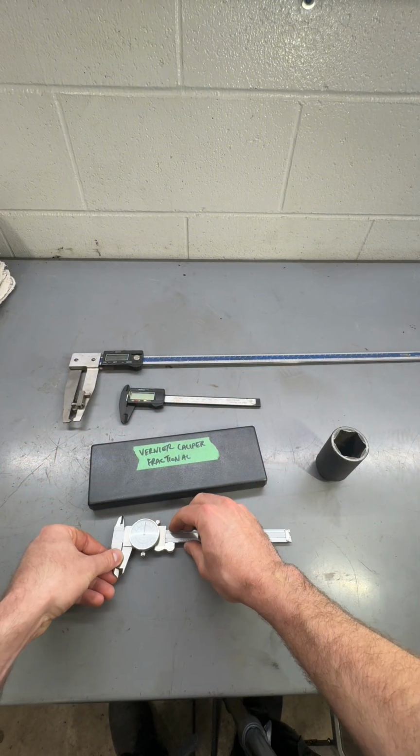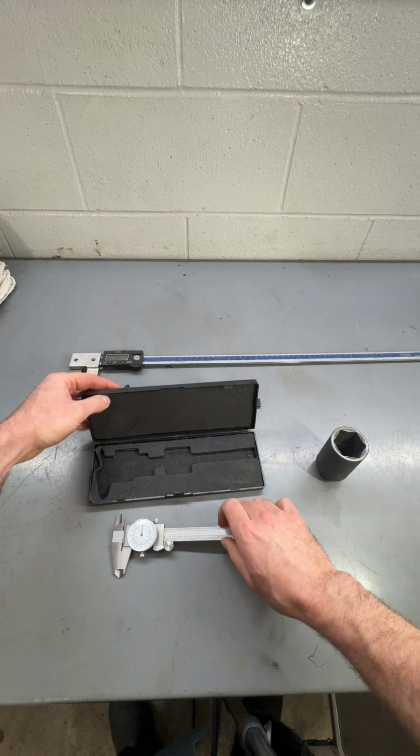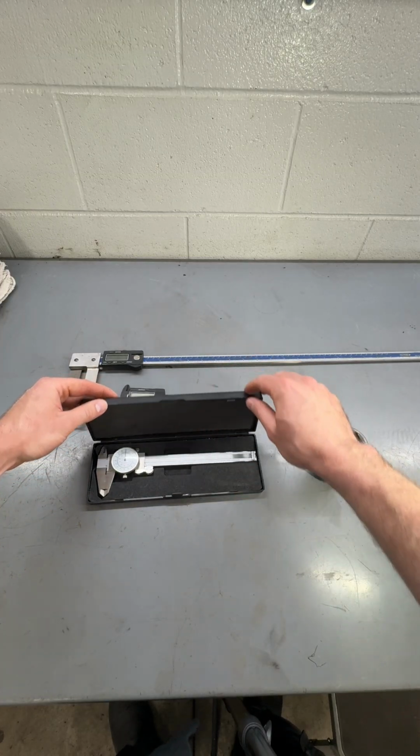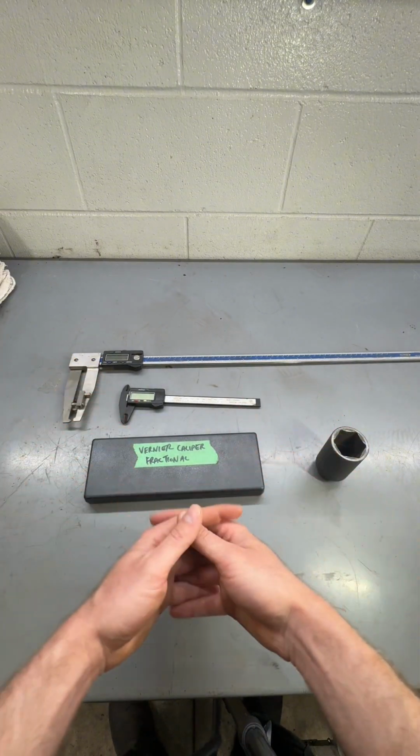In the lesson, we previously discussed the importance of taking care of these tools. So we put it back where it belongs, close it down, and return it to the tool crib where it had been signed out.